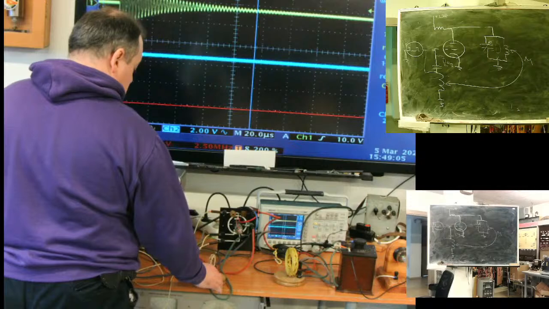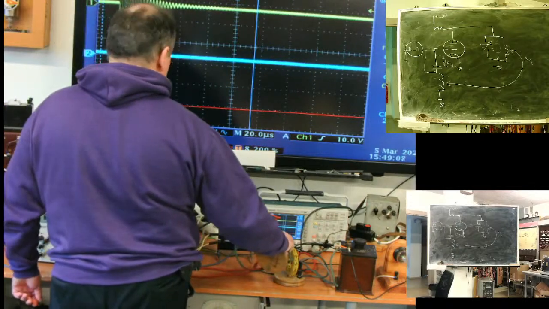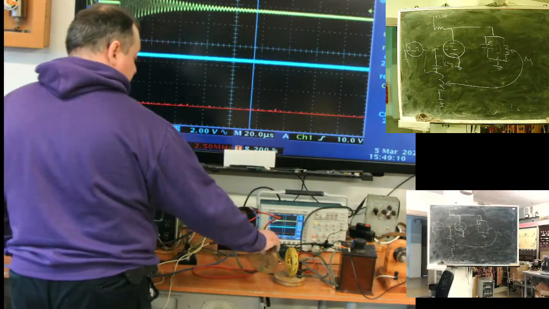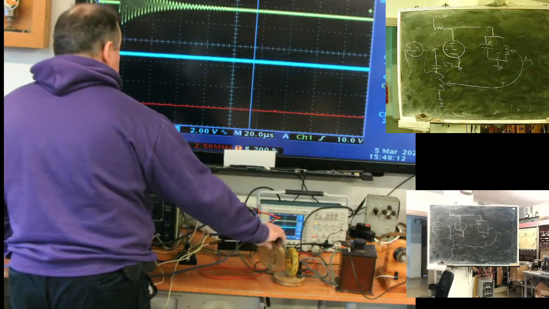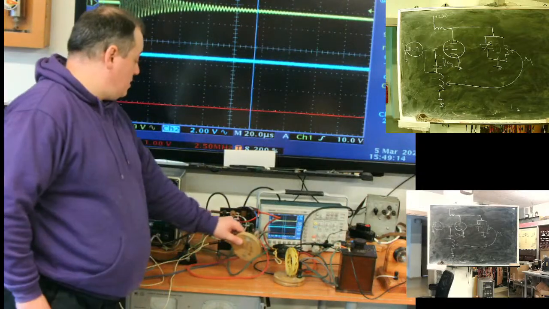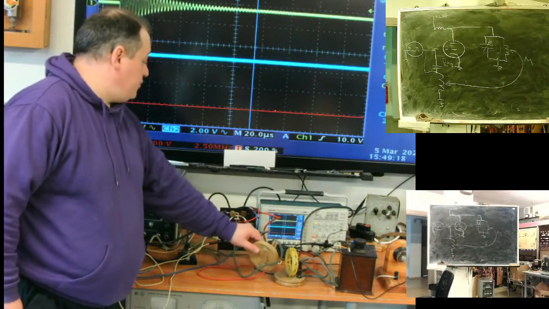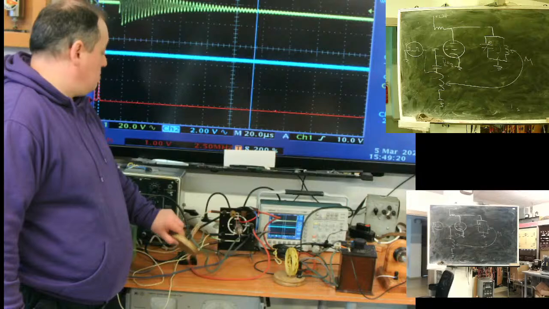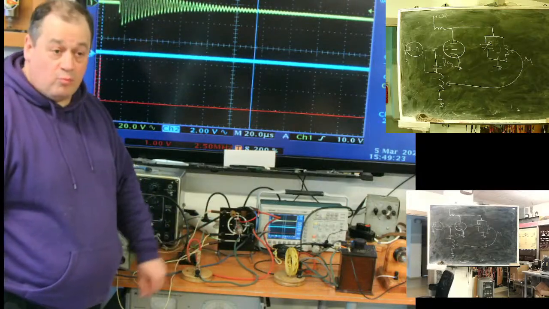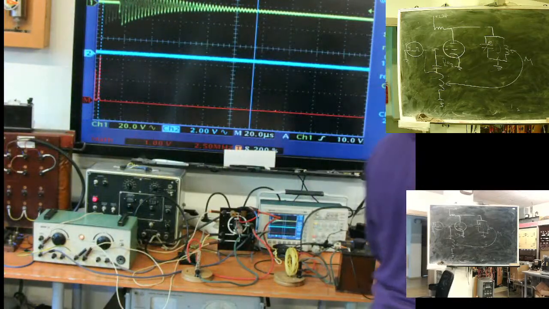In a different time scale. See? Stability. Coils are closer, negative feedback stronger, system more stable. And what about positive feedback?